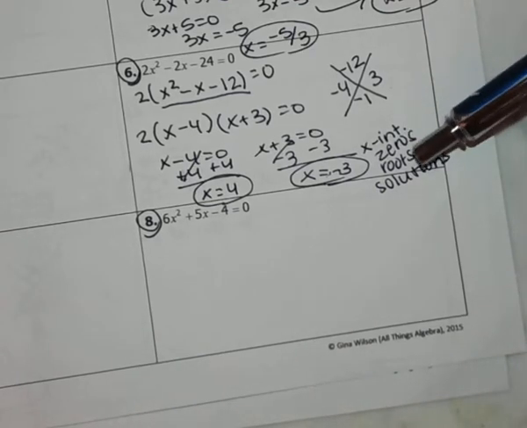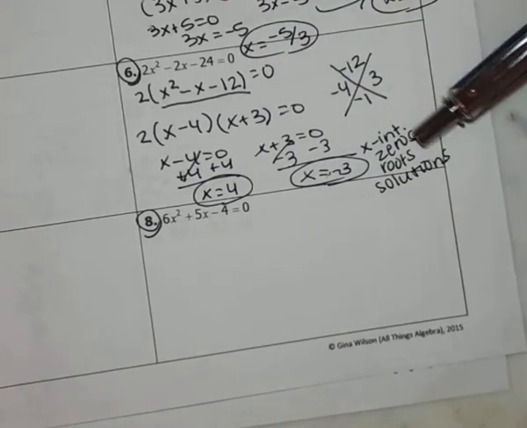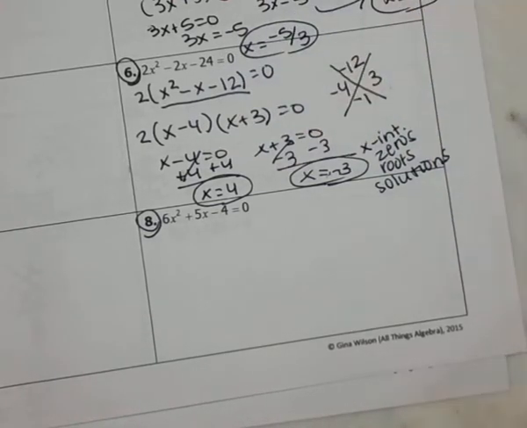So anytime you see find the roots of the quadratic equation, you just factor and solve. Or find the zeros of the quadratic equation, you just factor and solve. Again, you can graph it and check.